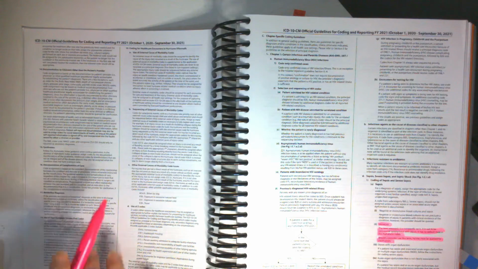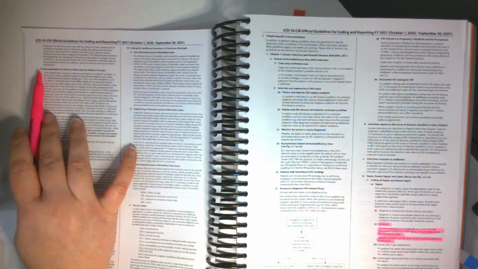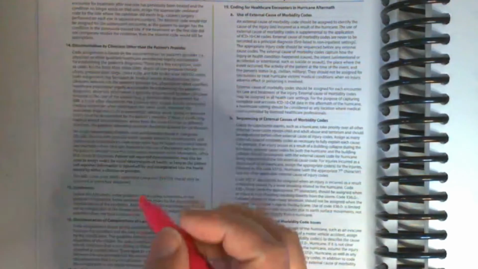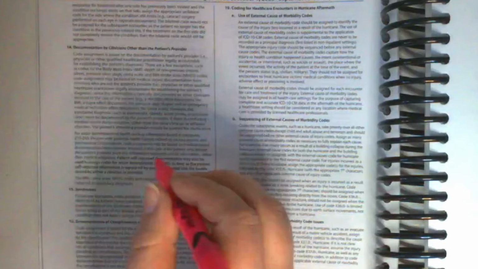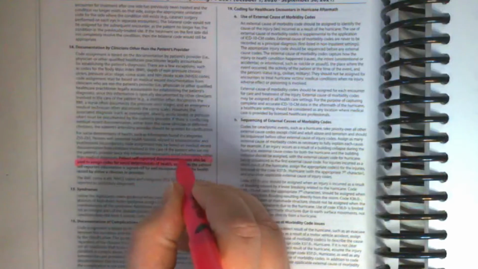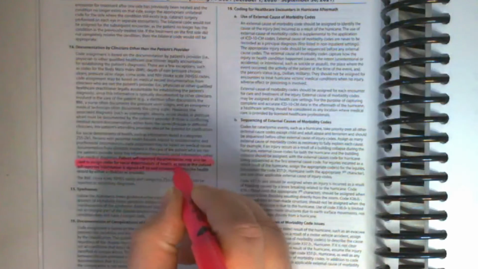If you see in your general reporting guidelines, number 14, documentation by clinicians other than the patient's provider, there's been an update this year, and it says patient self-reported documentation may also be used to assign codes for social determinants of health as long as the patient's self-reported information is signed off and incorporated into the health record by either a clinician or a provider.